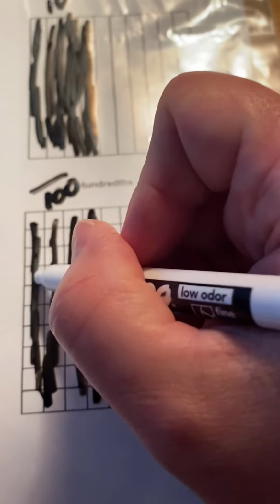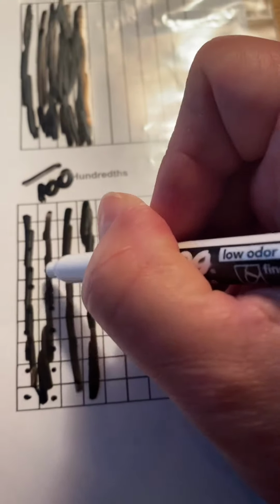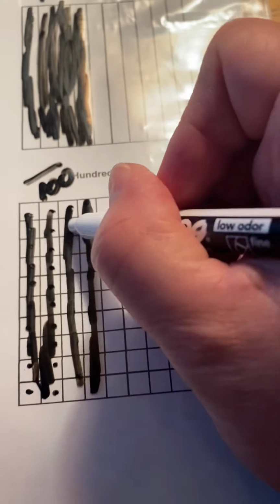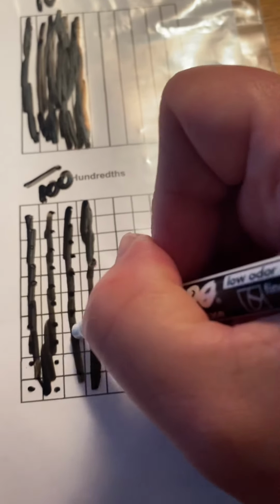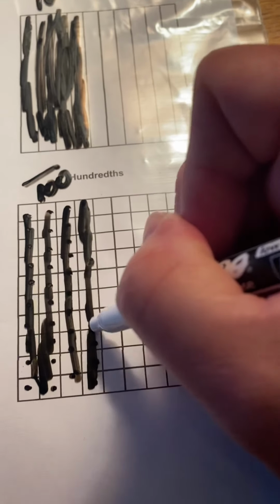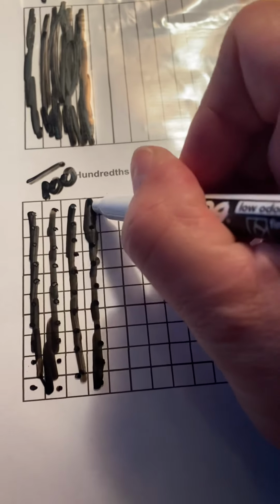1, 2, 3, 4, 5, 6, 7, 8, 9, 10, 12, 13, 14, 15, 16, 17, 18, 19, 20, 2, 3, 4, 5, 6, 7, 28, 29, 30, 31, 32, 33, 6, 7, 38, 39, 40.